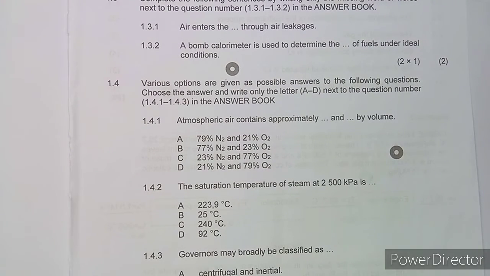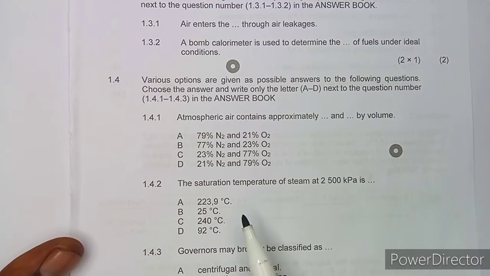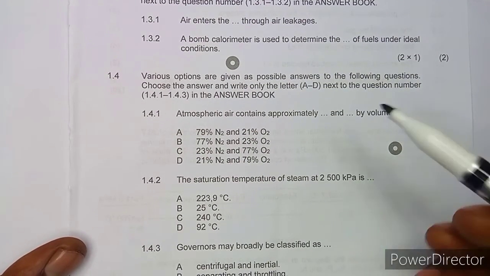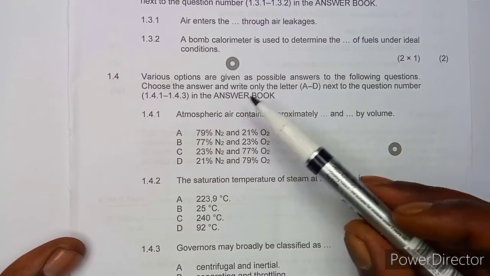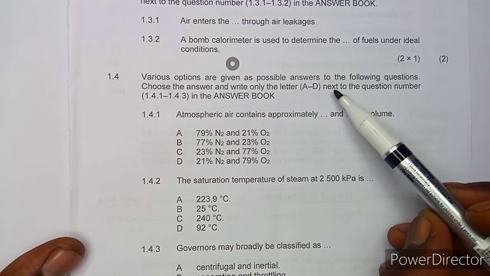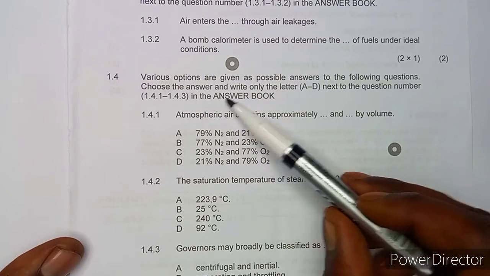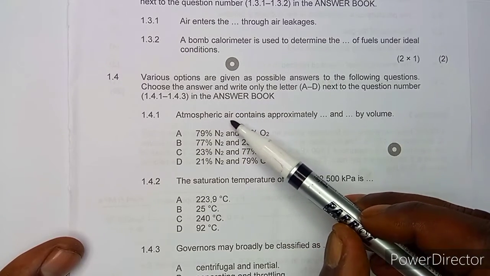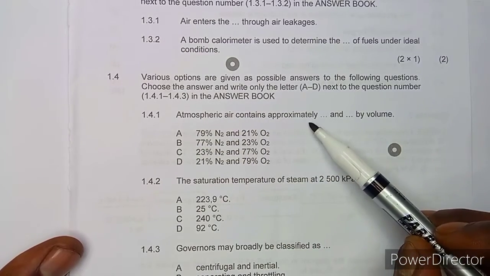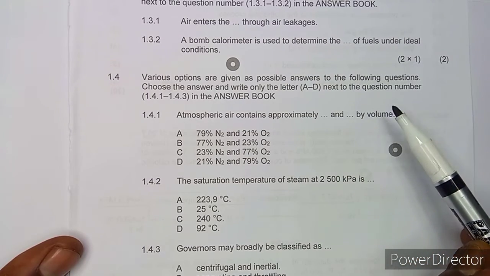Okay, let's see this part now. Various options are given as possible answers. Answer the following questions, choose the answer, and write only the letter A to D next to the question numbers 1.41 up to 1.43 in the answer book. Atmospheric air contains approximately what, by volume?